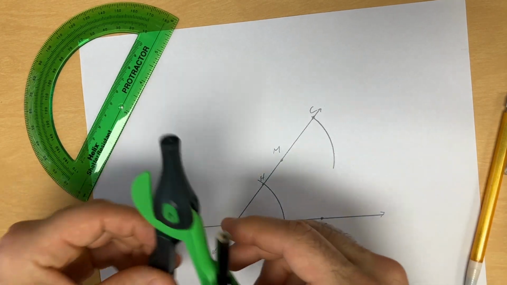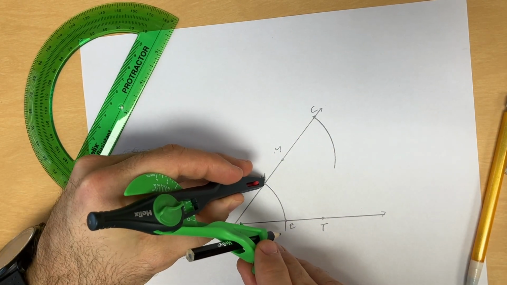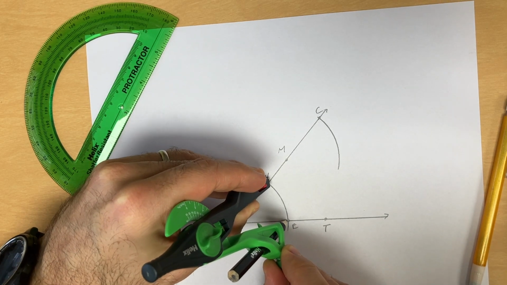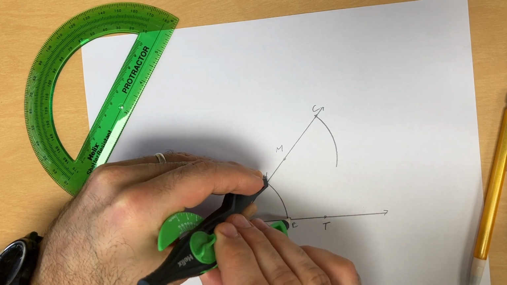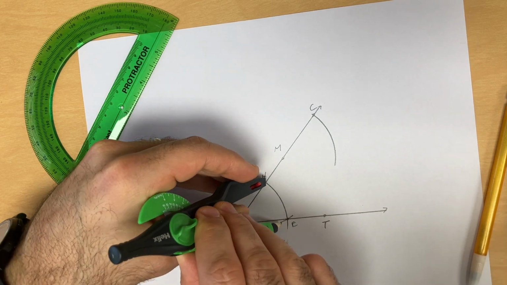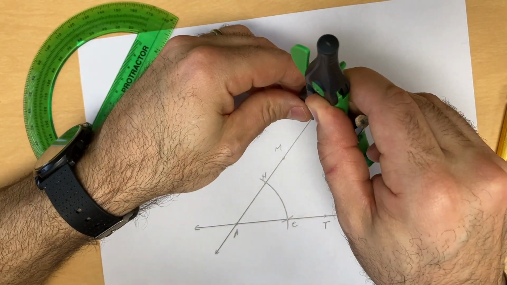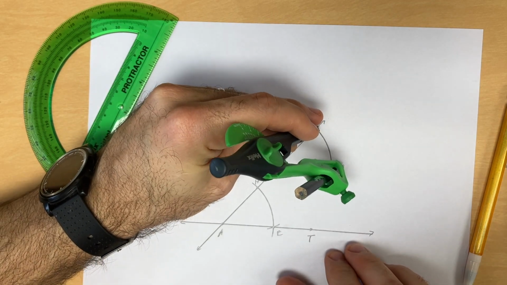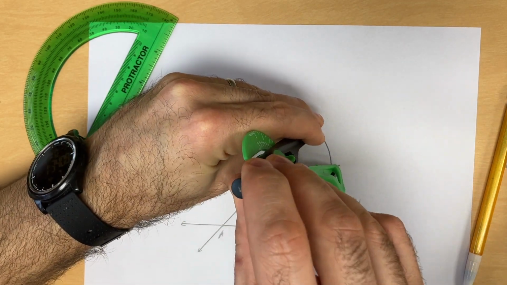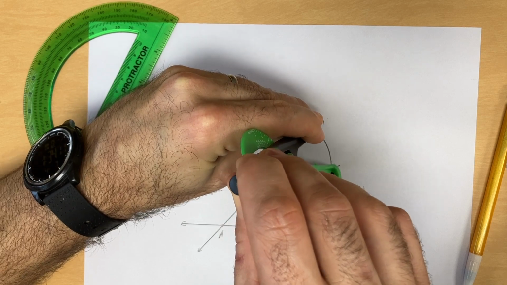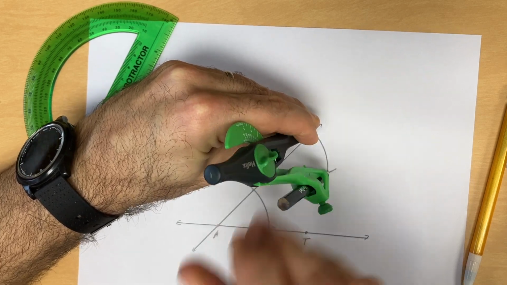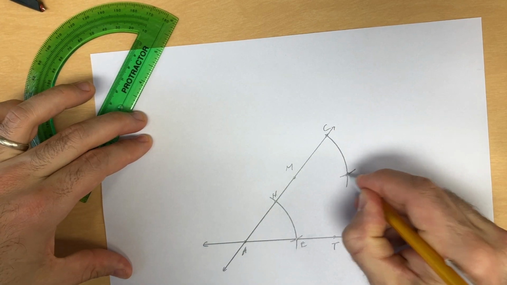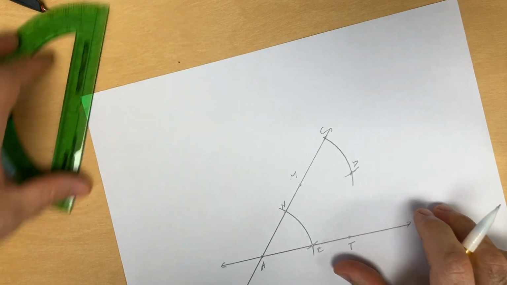Now the next step in finding congruent angles is to measure this length here. Right, so little arc there, and then repeat that, but up here, like that. Arc. Call this point D, maybe.